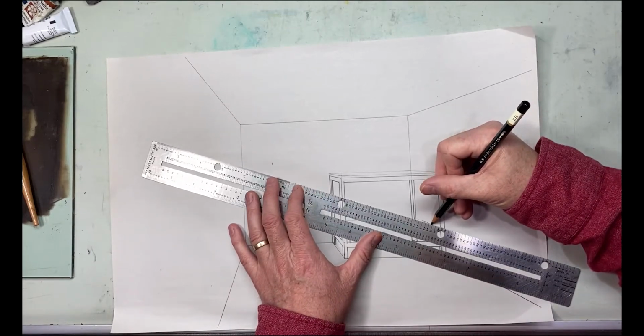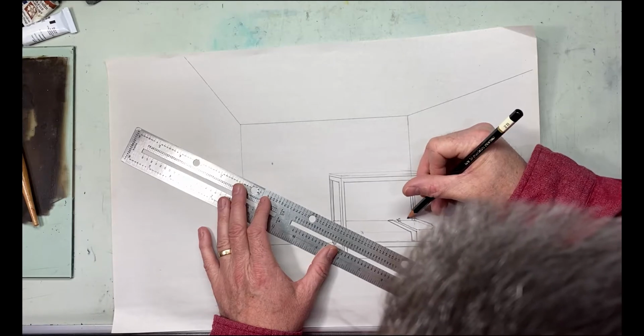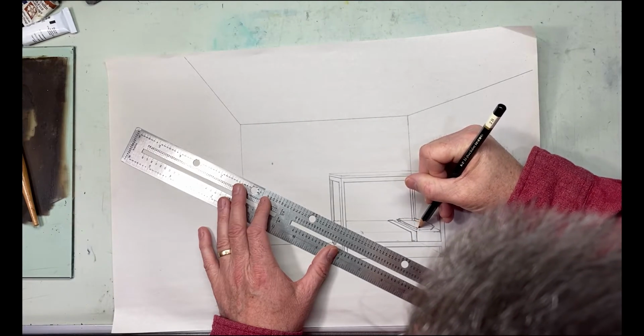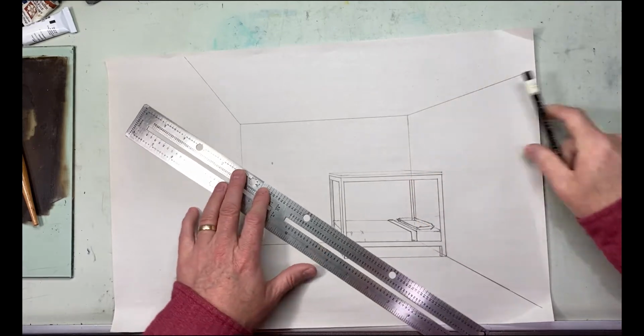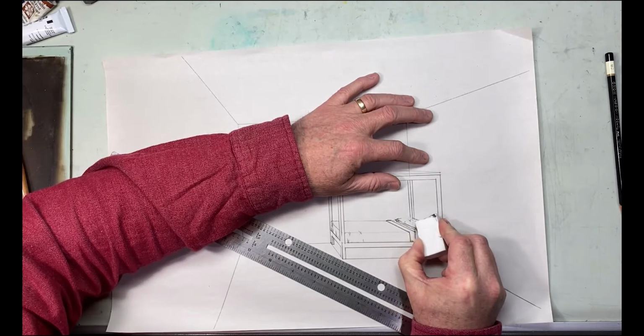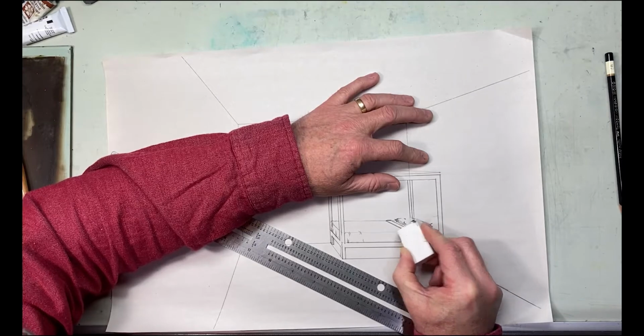And I could make sure this goes in perspective, why not? Okay, and we could erase these lines in here. It's kind of construction lines.